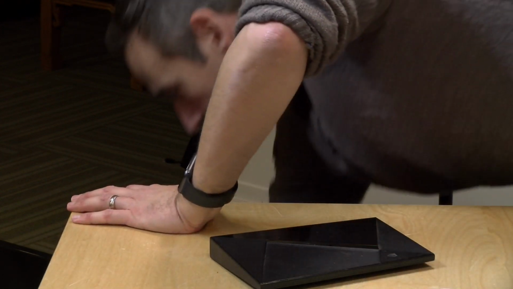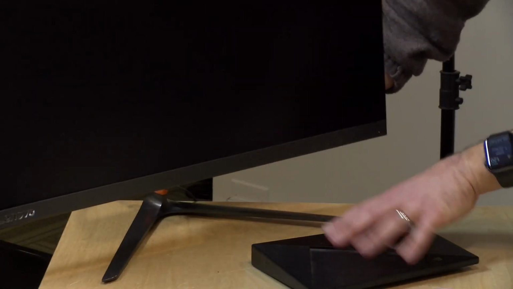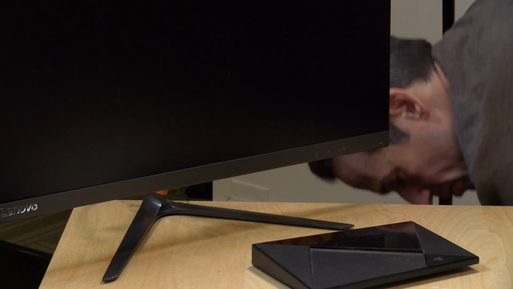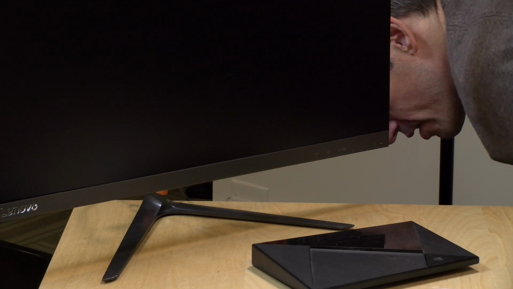But here is the NVIDIA Shield. I'm just going to zoom the camera out. We'll stick a monitor on it and see if we can get that test to install on the Shield. And I hope it's up to date. I'm pretty sure that it is. But if it isn't, we will investigate in due course.